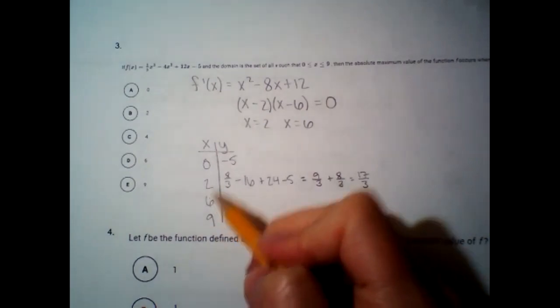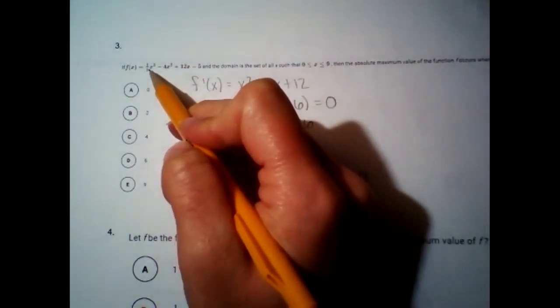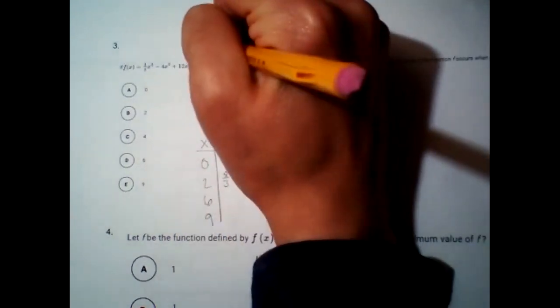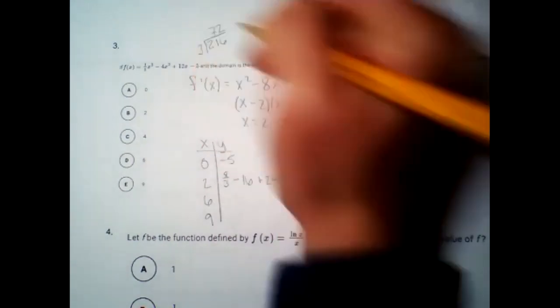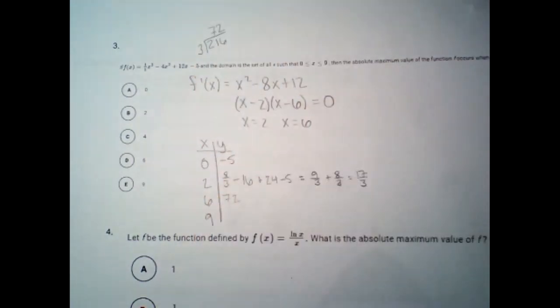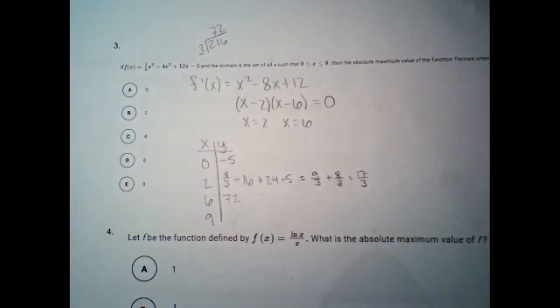All right, plugging in 6. 6 cubed would be 216. Dividing that by 3. Let's see, 216 divided by 3 would be 72. And again, this would be a non-calculator problem. It's not kind of them, it's just the way it is.